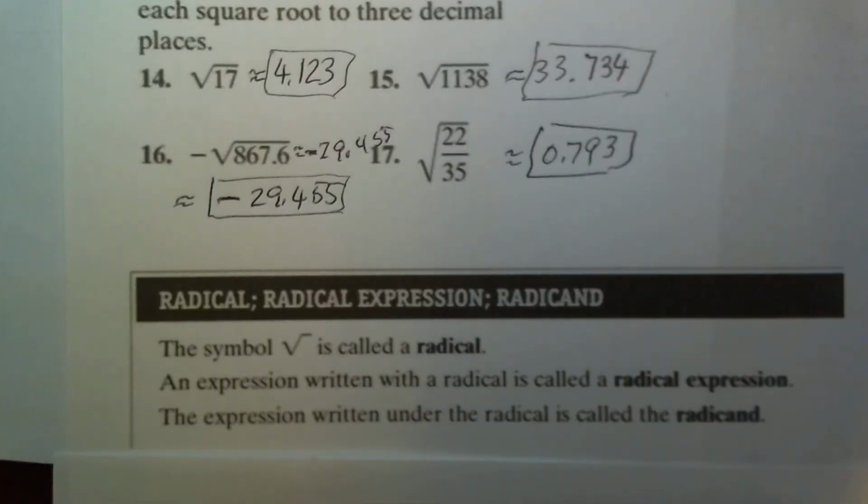Next, we have a little bit of vocabulary here. This symbol is called a radical. The radical symbol, and the expression with a radical is called a radical expression. So anything with the symbol is called a radical expression, and the expression written under the radical is called the radicand. So these are important terms that you need to remember. We use that quite frequently.